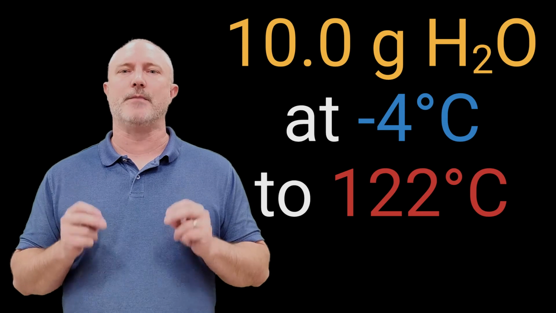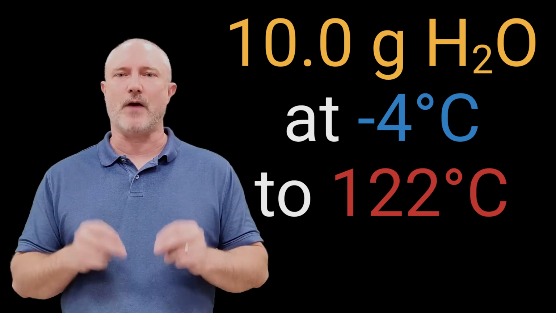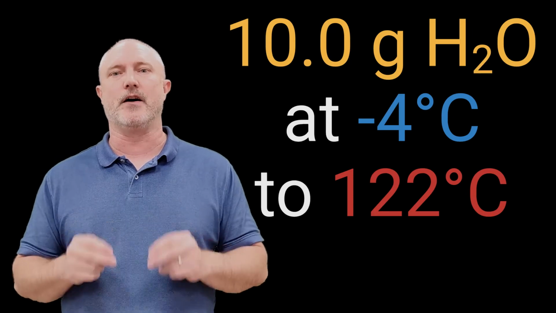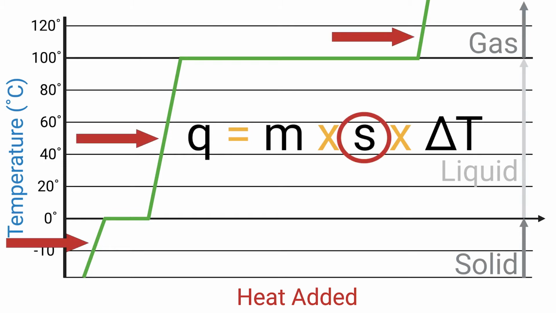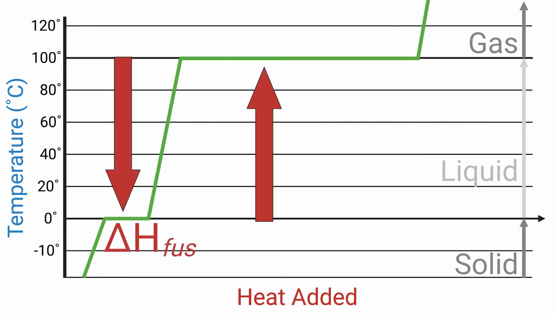Let's calculate how much heat is needed to heat 10 grams of solid ice at -4 degrees Celsius to steam at 122 degrees Celsius. To do this, we need to know the specific heat of H2O in its different phases, as well as the temperature at which a phase change will happen, and the heats of fusion and vaporization.